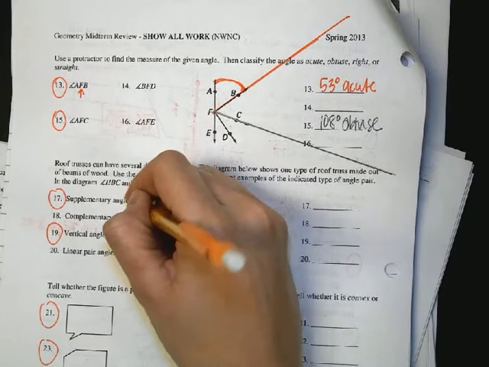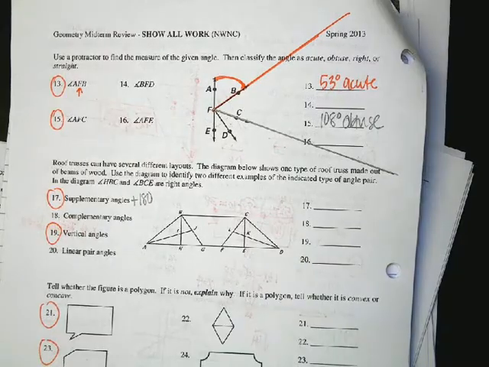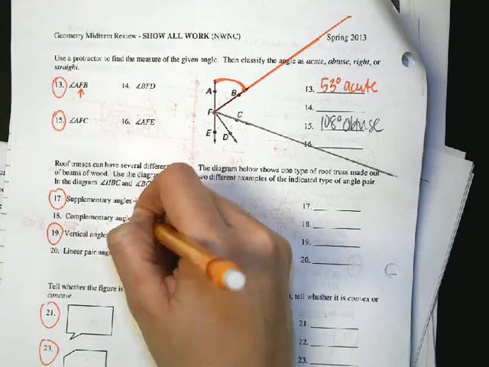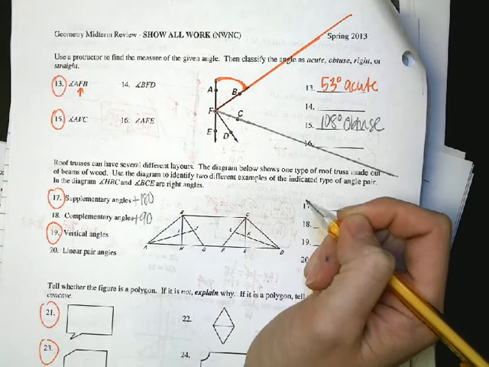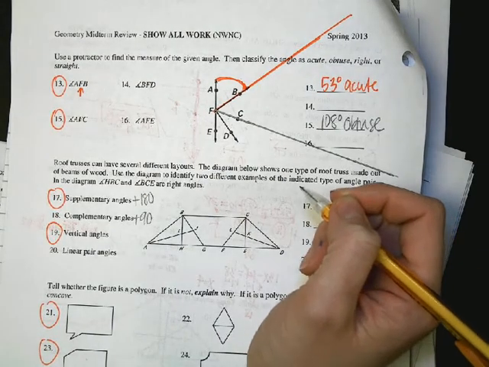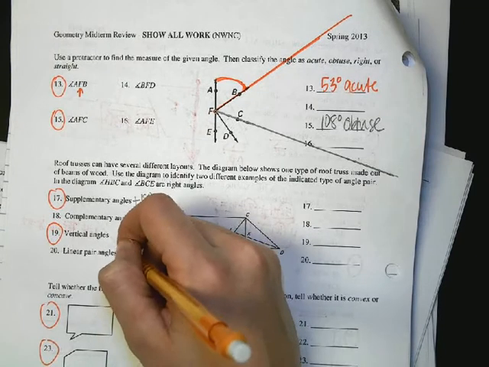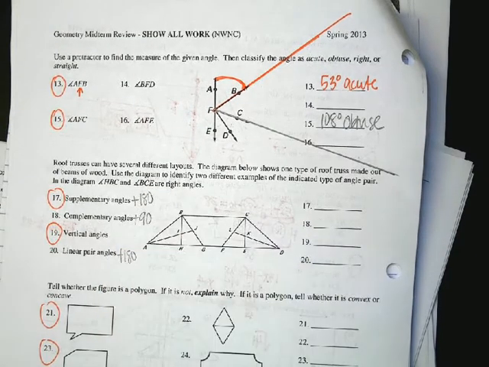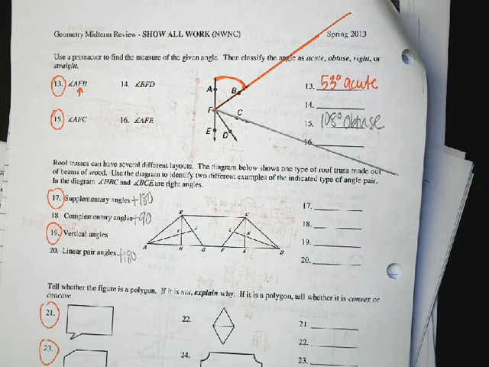When I'm looking at my problem, it says this is a roof, and it can have several different layouts. The diagram below shows one type of roof truss made out of beams of wood. Use the diagram to identify different examples of the indicated angle pair. It does tell me that angle HBC, so this whole angle right here, is 90, and BCE, this whole angle right here, is 90. Okay, because it tells me it's a right angle, and those are the same thing.